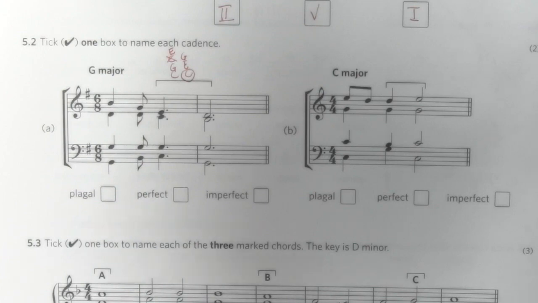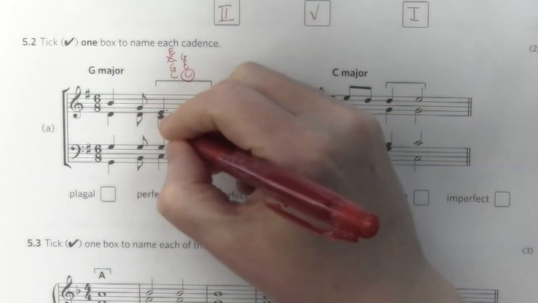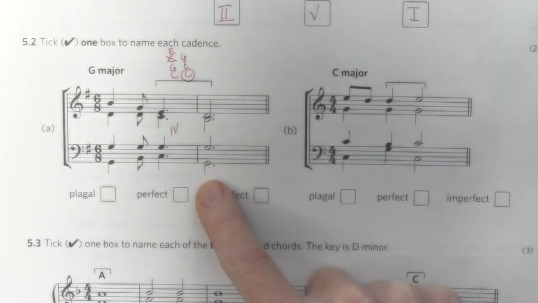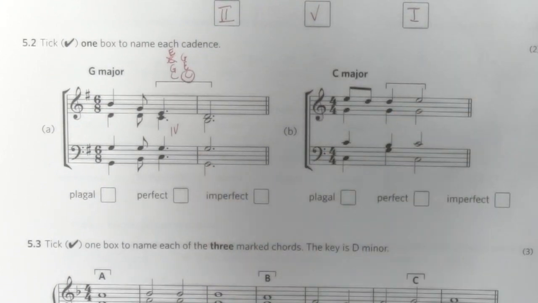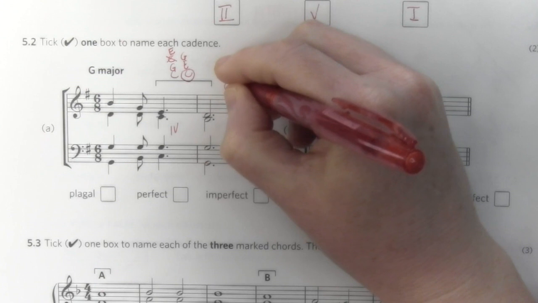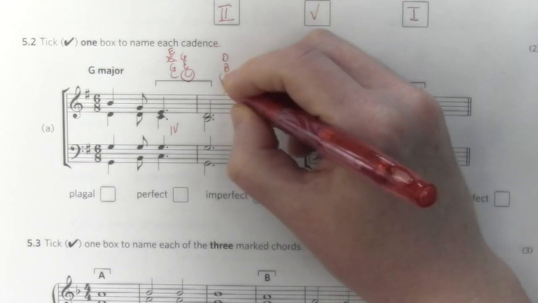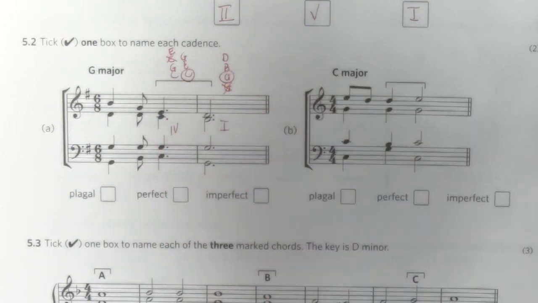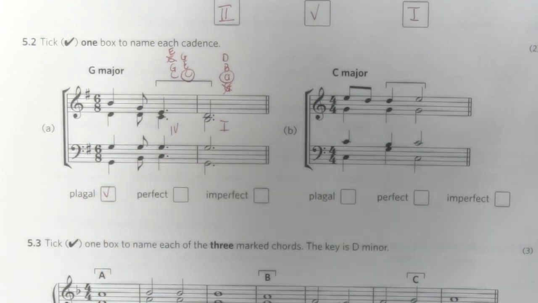For G, Sol, La, Si, Do is the 4th degree. So this is 4. This must be 1, but let's check. G, Sol, Si, Re. G is doubled, Sol is our tonic, so there you go. 4-1. 4-1 is the plagal cadence. Does it make sense?